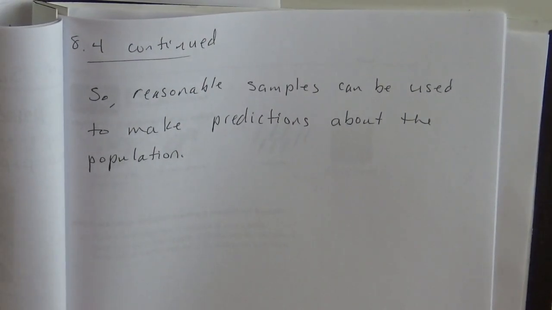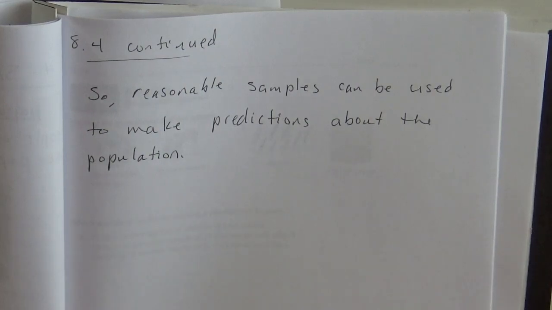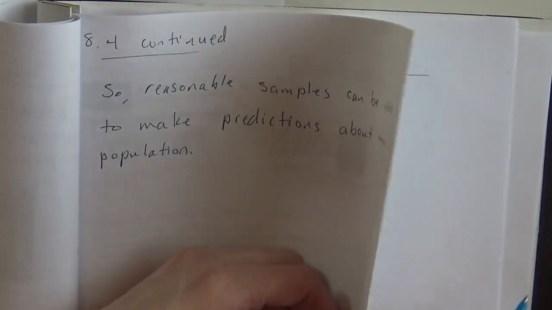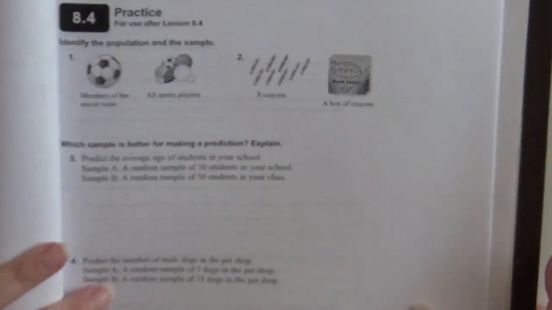And then if you turn the page, alright, it says, so, reasonable samples can be used to make predictions about the population. Alright, so let's look at some examples of what we can do with this. I think you're going to like this section.